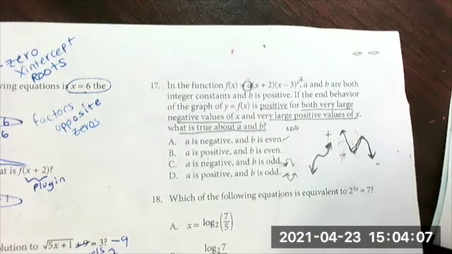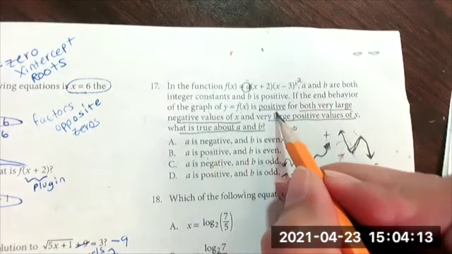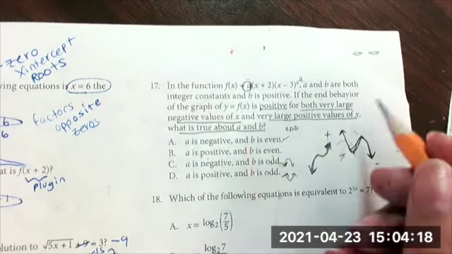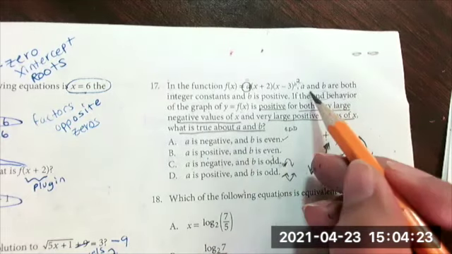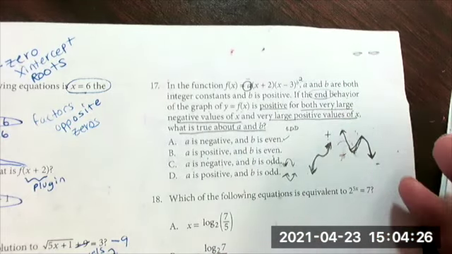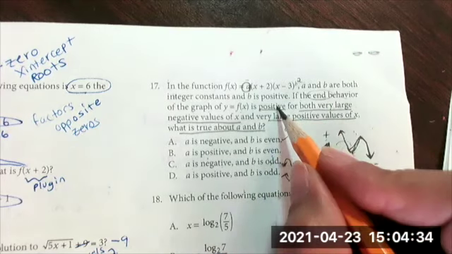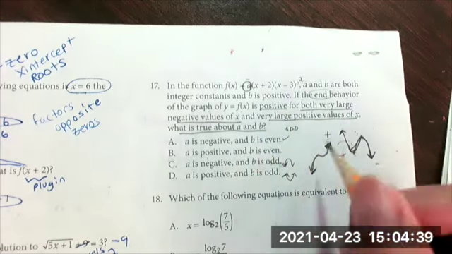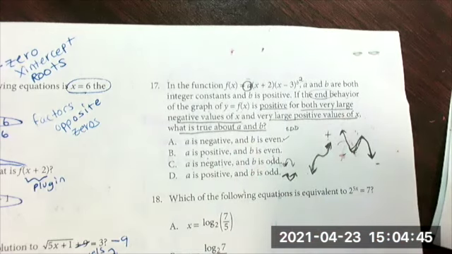Okay, so then for these, it says if the end behavior of the graph is positive for both very large negative values of x and very large positive values of x. So the end behavior is positive on both sides. So then the answer for that one has to be D.